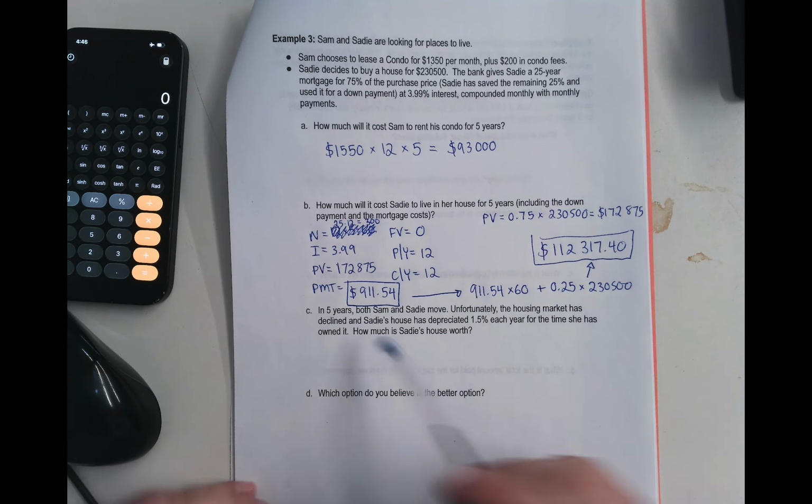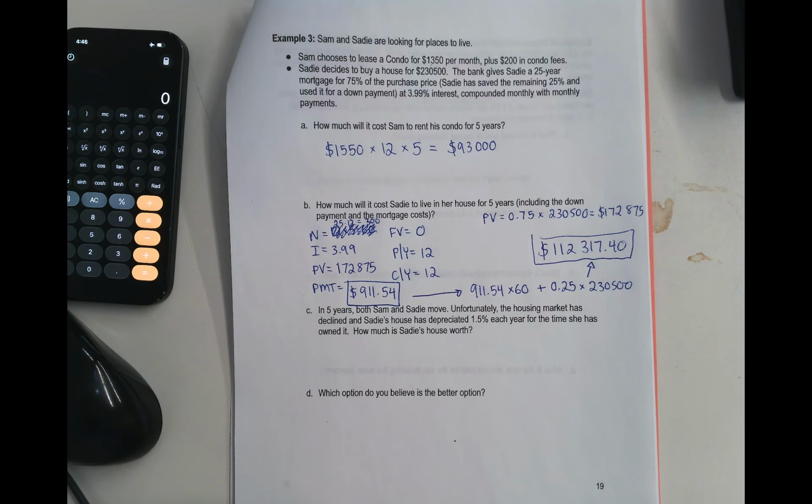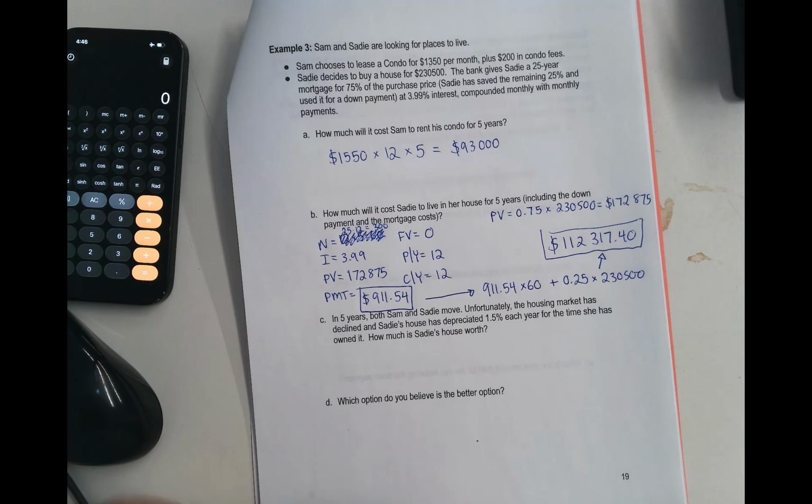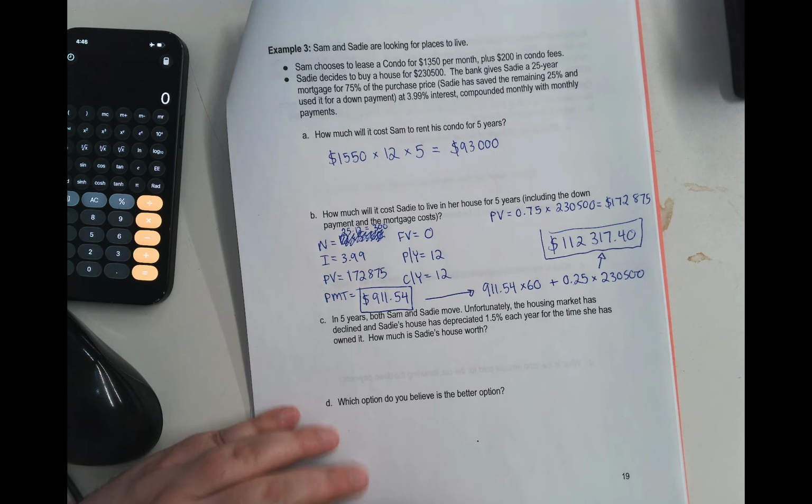All right, part C says in 5 years, both Sam and Sadie are moving. Unfortunately, the housing market has declined and Sadie's house has depreciated 1.5% each year for the time that she has owned it. How much is it worth now?